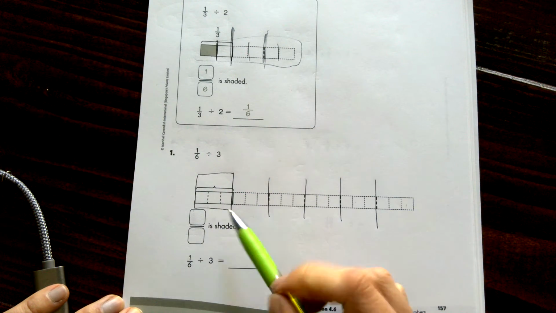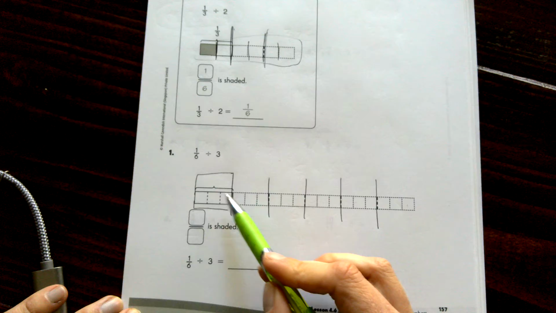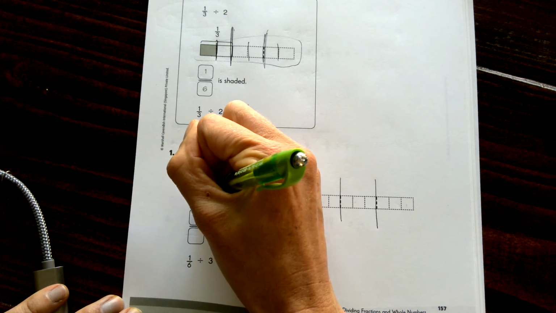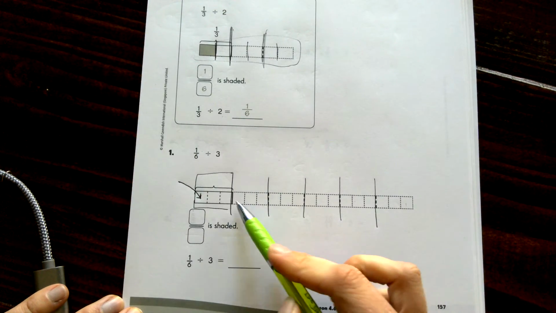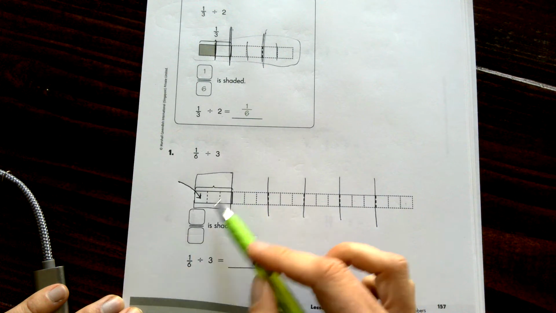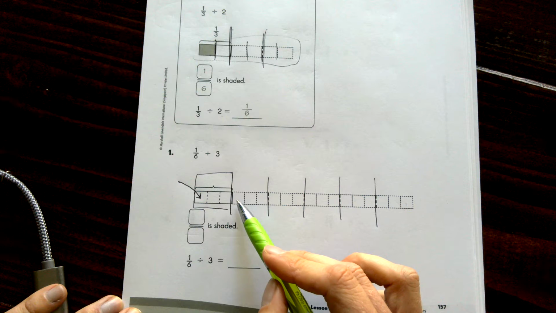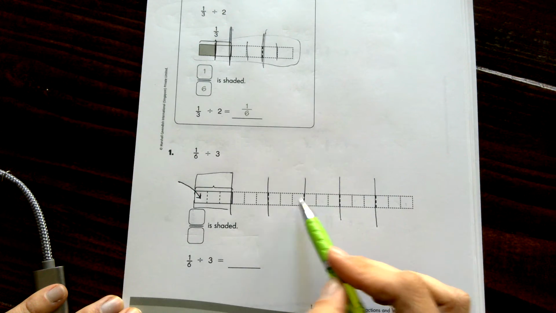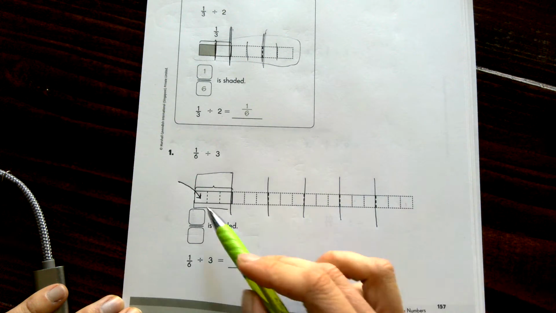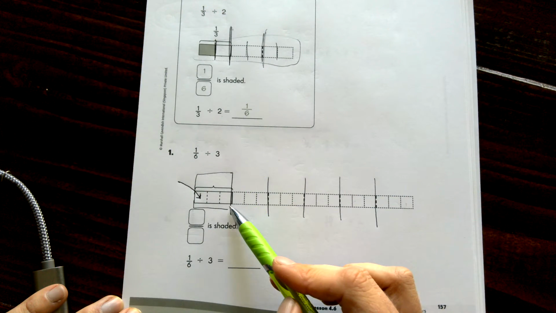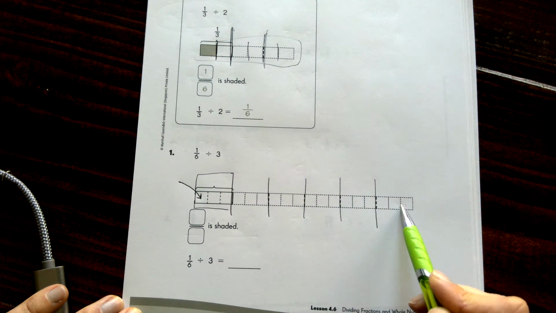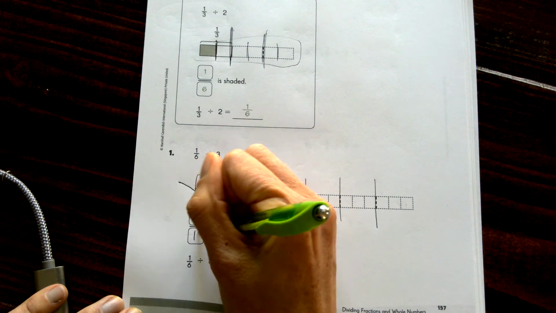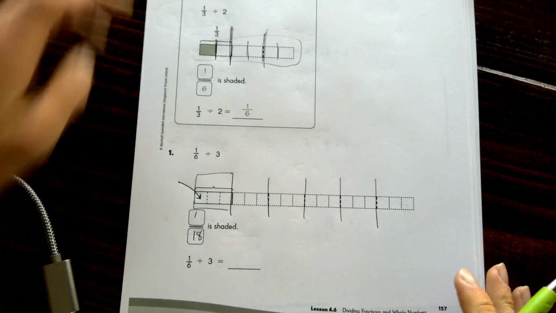Right there, right? And I'm going to divide that into 3. 1, 2, 3. So I'm looking at just this little piece right here. But if I divide this third into 3, I have to divide all my other 6 into 3. So 1, 2, 3, 1, 2, 3, 1, 2, 3. So I end up with really 18 pieces, right? 3, 6, 9, 12, 15, 18 pieces. So I have 1/18 of the whole thing shaded.